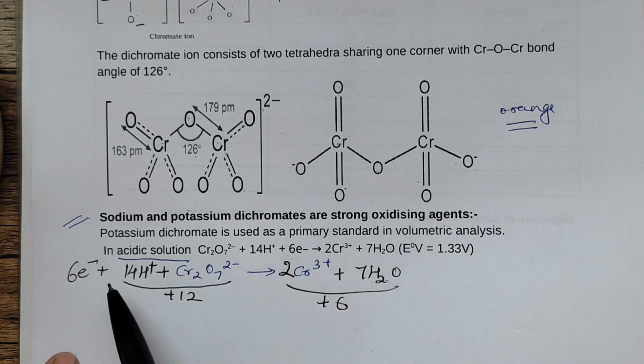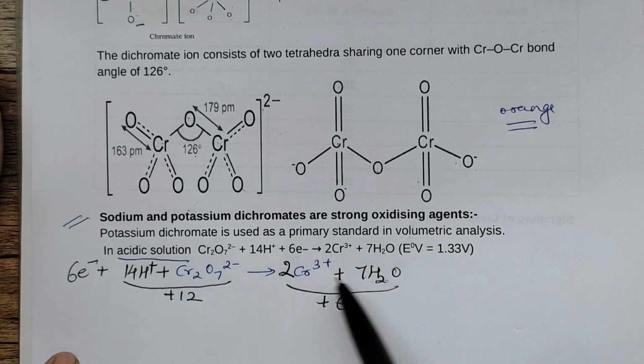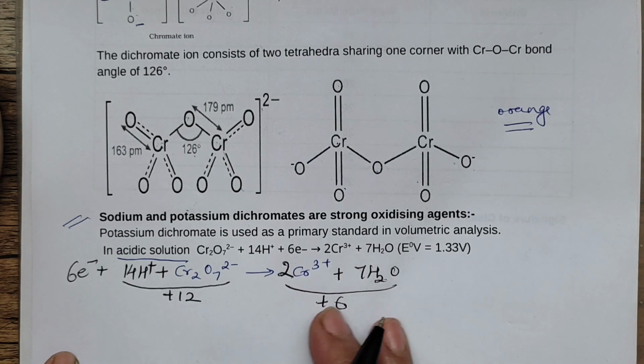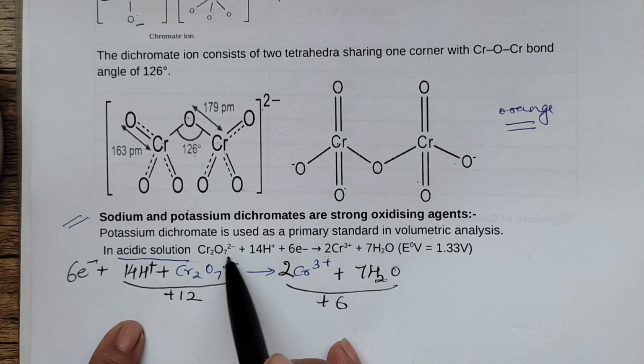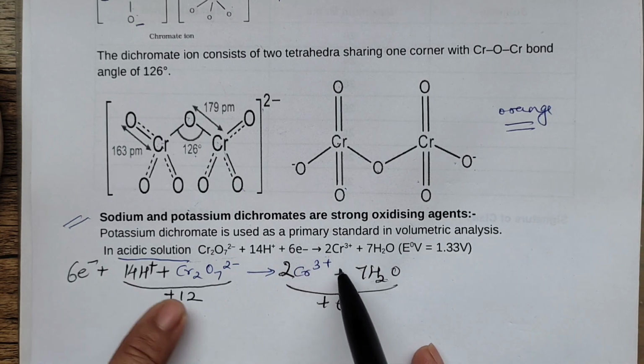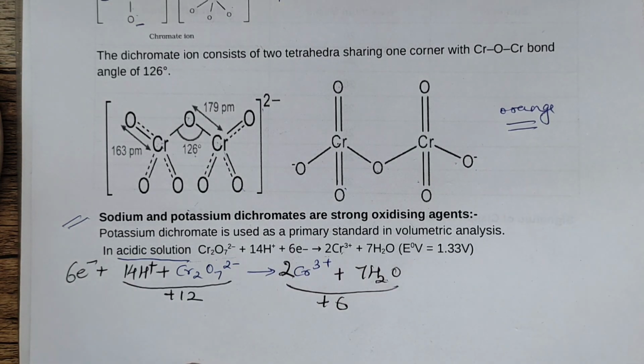So 6 electrons have to be added on the left hand side. Otherwise, you have just followed the normal technique of how to balance it by the ion-electron method. So your overall equation becomes the same. What is written here? Cr2O7 2-, 14H+, 6 electrons, 2 Cr3+ and 7 water. You will balance this separately.